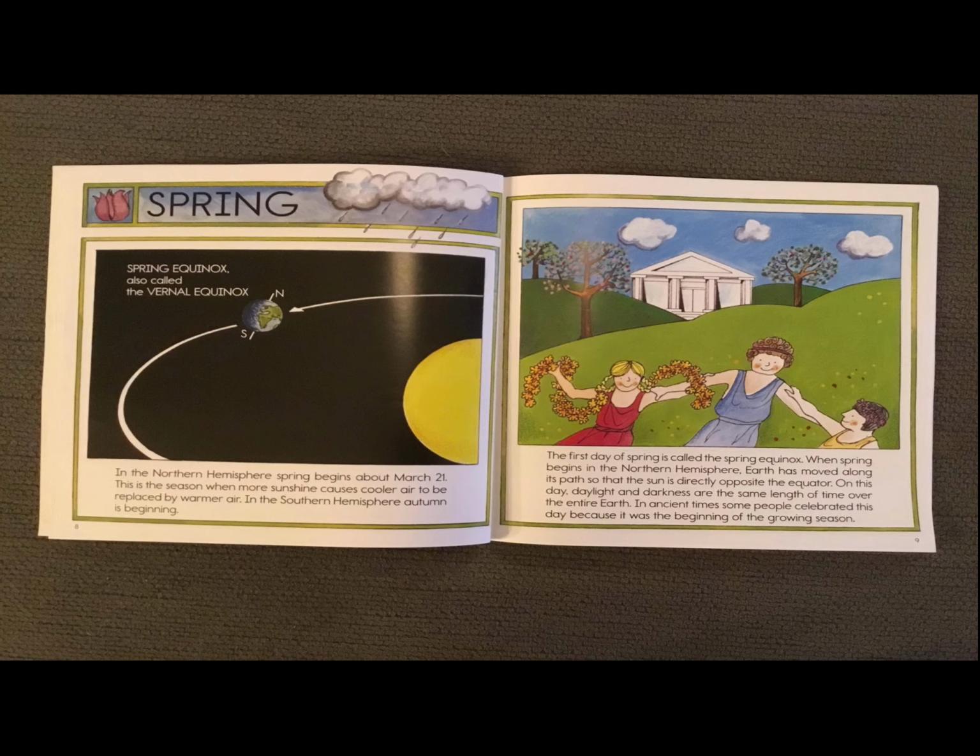The first day of spring is called the spring equinox. When spring begins in the northern hemisphere, Earth has moved along its path, so the sun is directly opposite the equator. On this day, daylight and darkness are the same length of time over the entire Earth. In ancient times, some people celebrated this day because it was the beginning of the growing season.